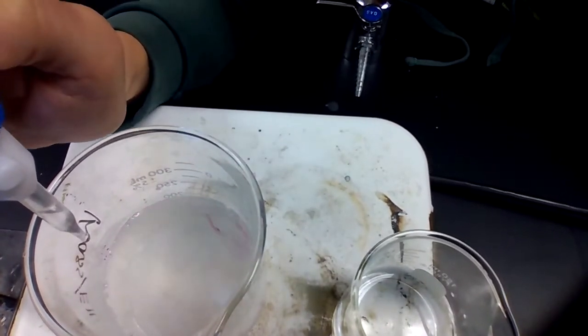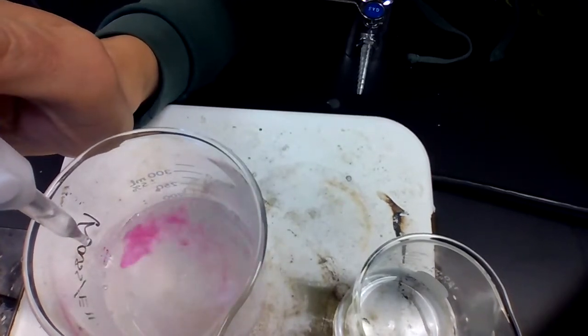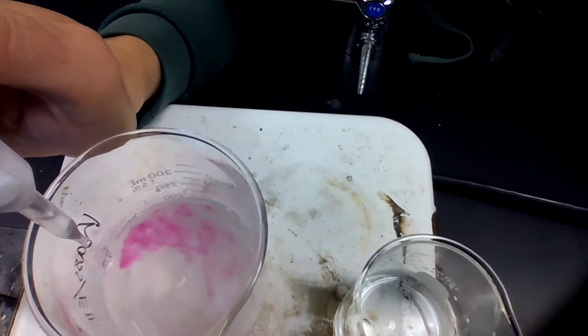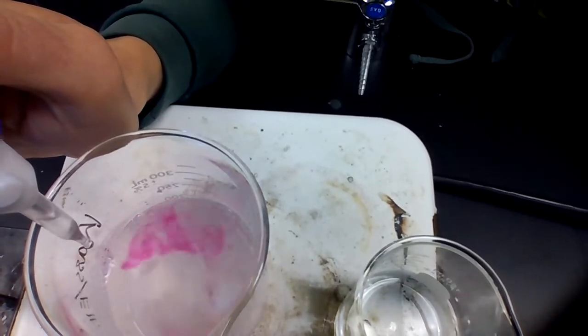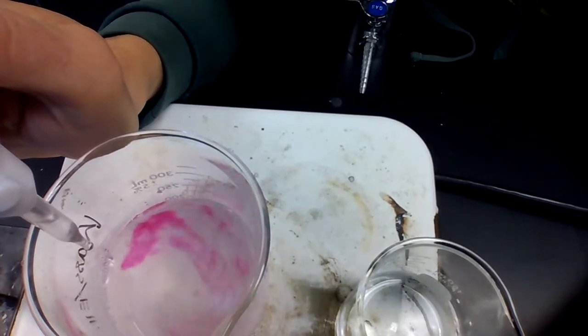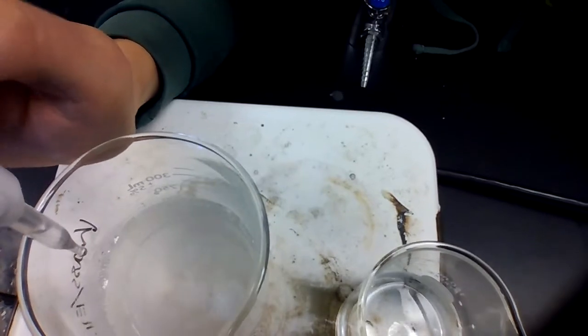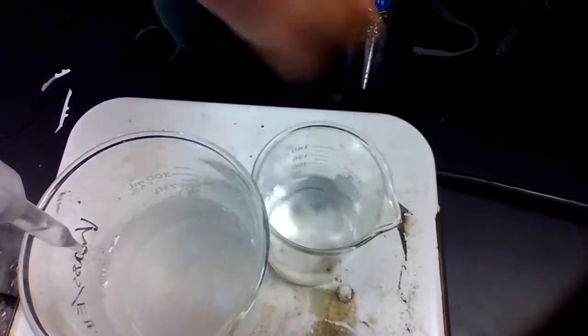Now we are getting close because you see that pink lingering a little bit more. And as soon as I see a difference in a color of these 2 solutions, I'm done.